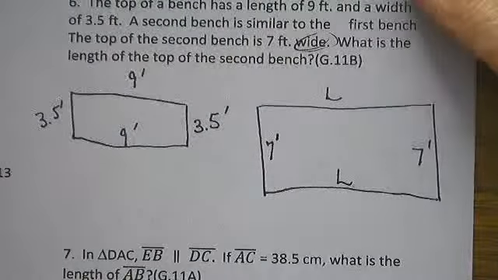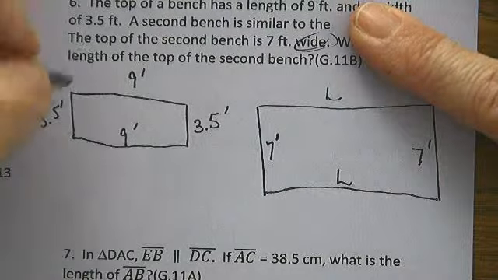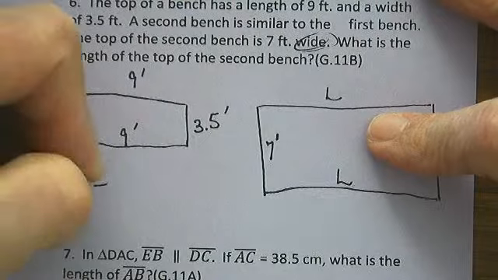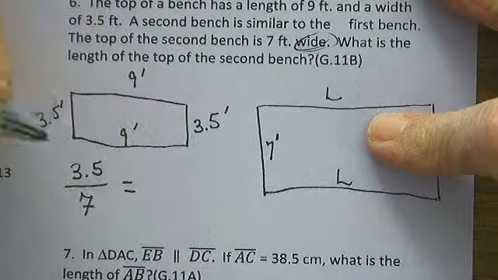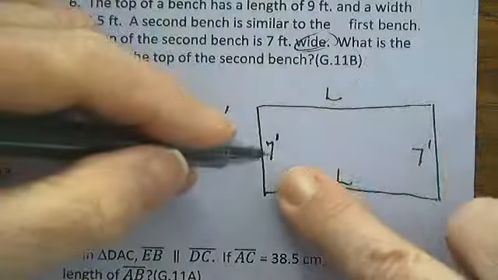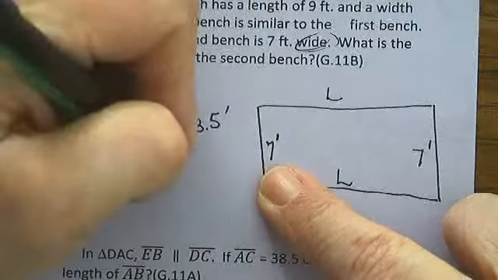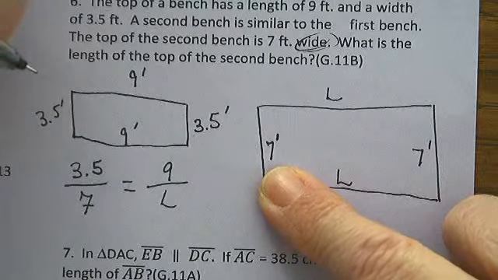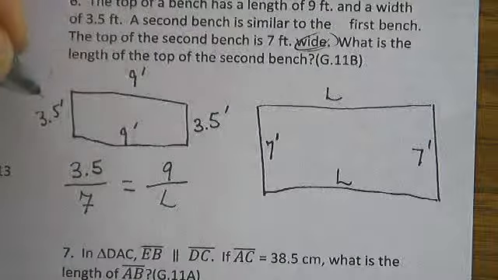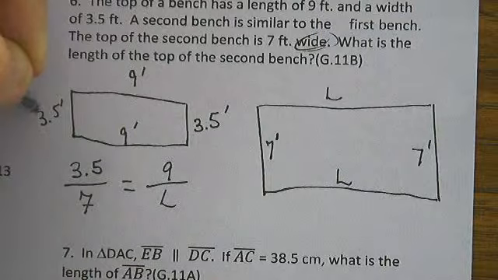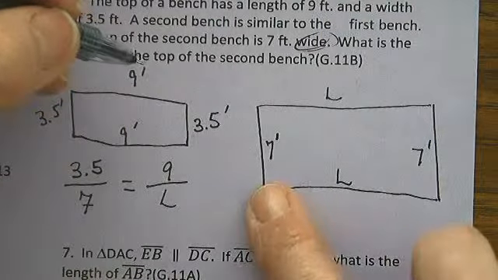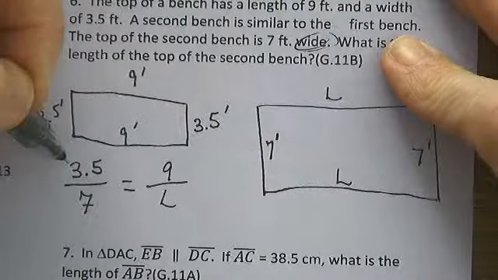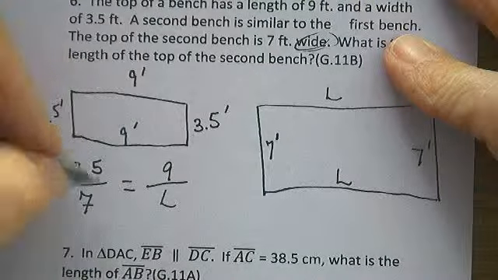And what we see is 3.5 is to 7 as 9 is to L. Of course, there are other ways to do it. We could say 3.5 is to 9 as 7 is to L. But let's just continue this way.